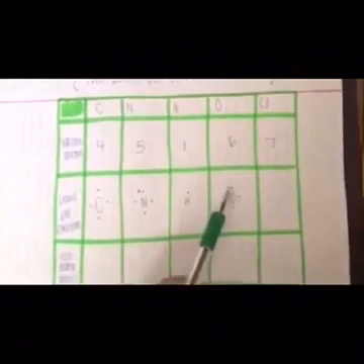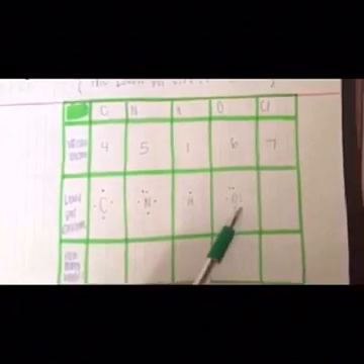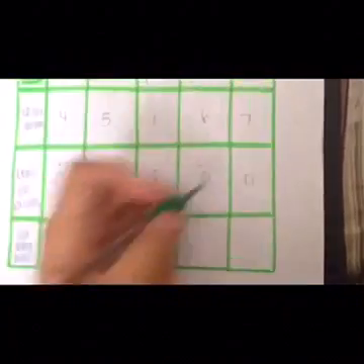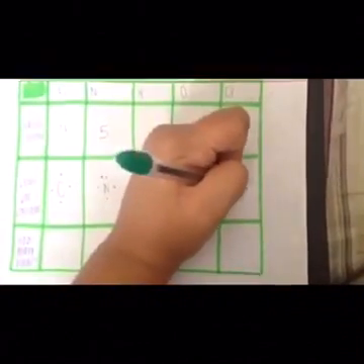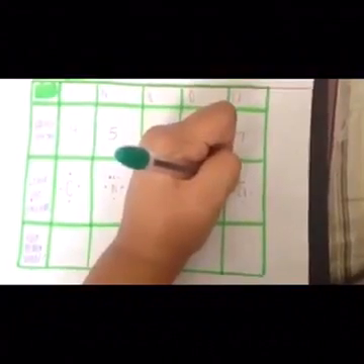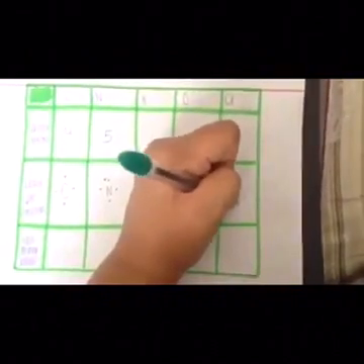You have to go around counterclockwise. That way it's easier to have the number that's needed. Okay, so chlorine. There's 7. So again, 1, 2, 3, 4, 5, 6, 7.